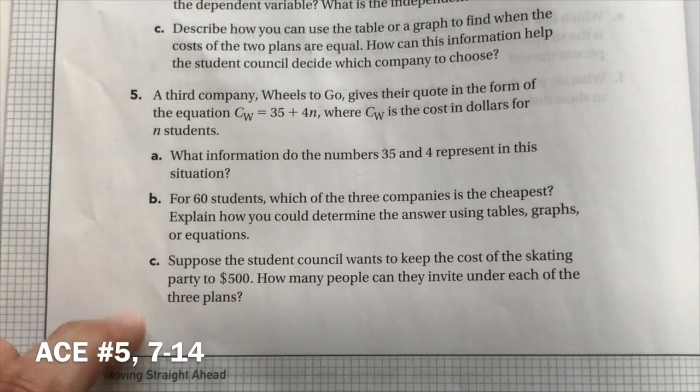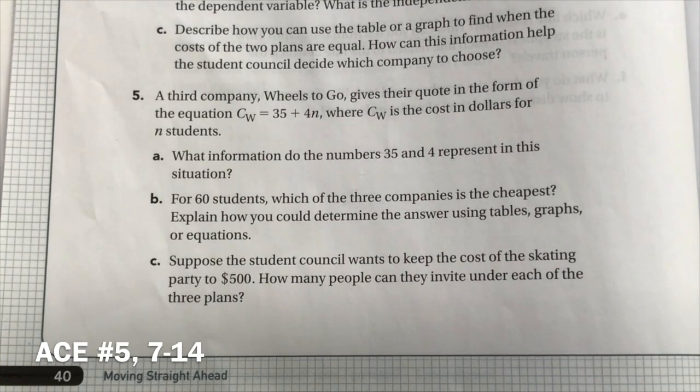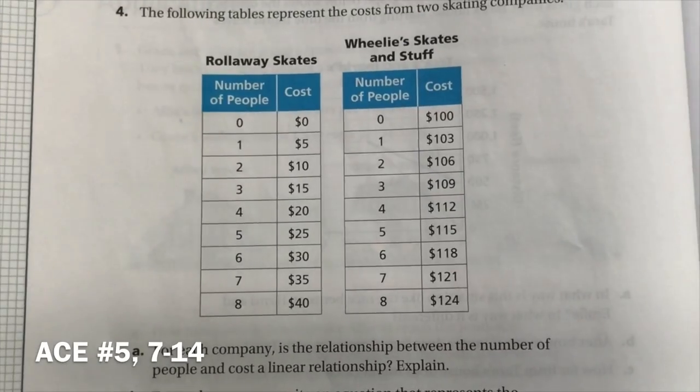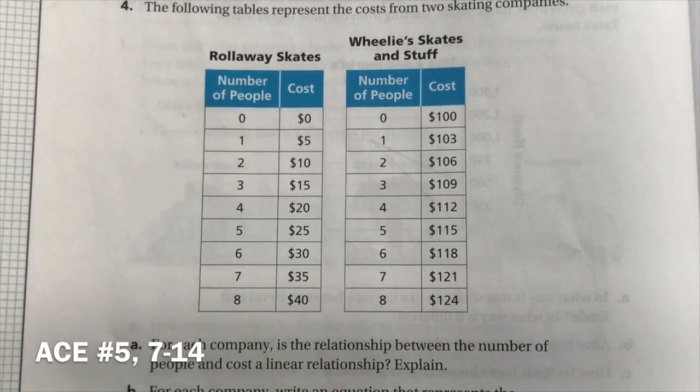And then C, suppose the Students' Council wants to keep the cost of the skating party to $500. That's the height that they have. How many people can they invite under all 3 of the plans? You have to go back and look at the Rollaway Skates and Wheelies Skates and stuff.